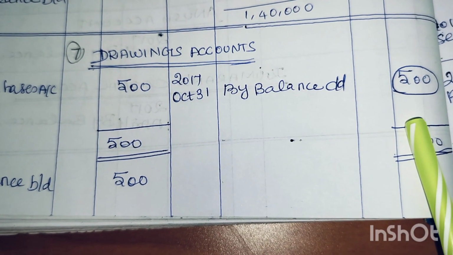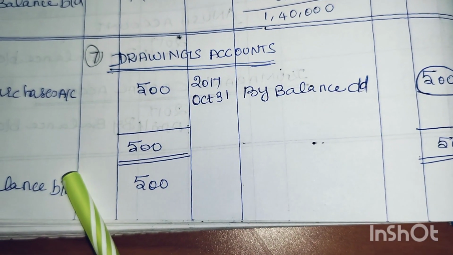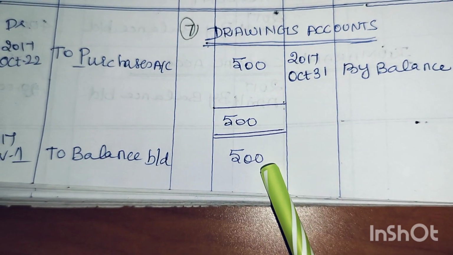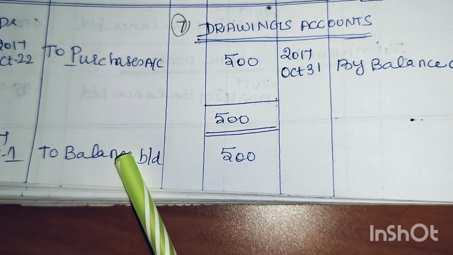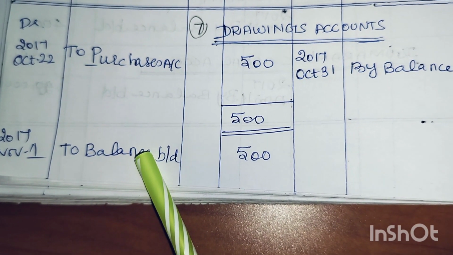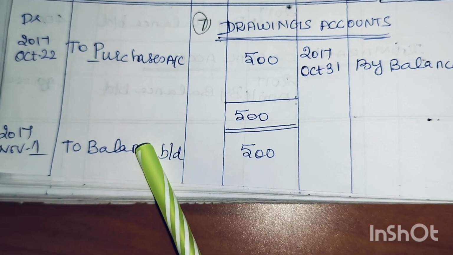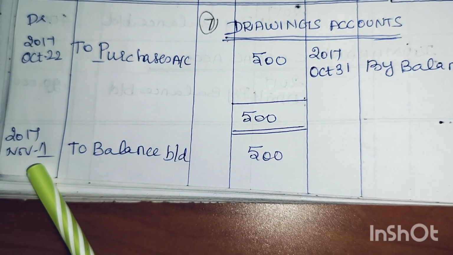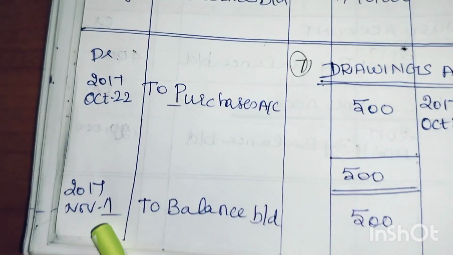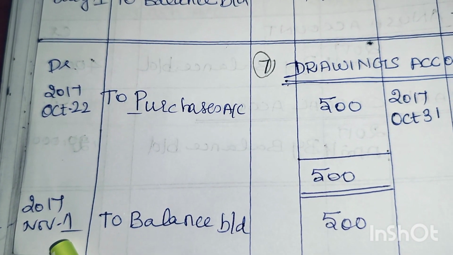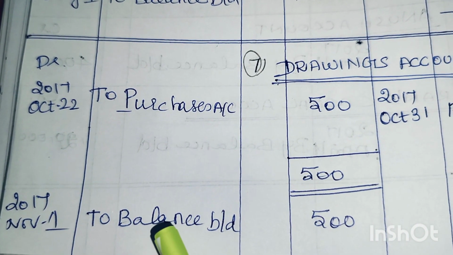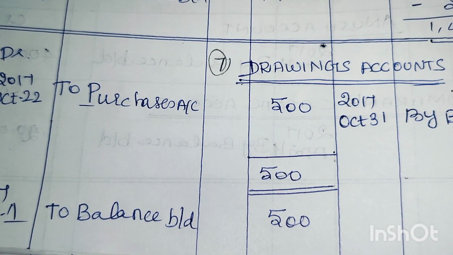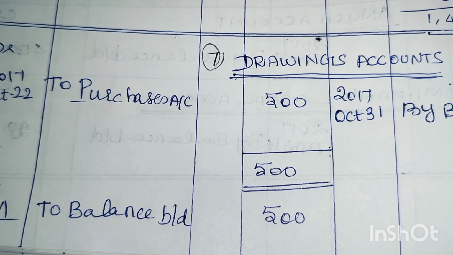Then the difference has to be brought down to the opposite side and entered below the total. Then balance brought down is entered in the particular column against the difference, and in the date column the first day of the next accounting period is entered, that is November 1, 2017. So this is the opening balance of the drawing account posted on the ledger account.